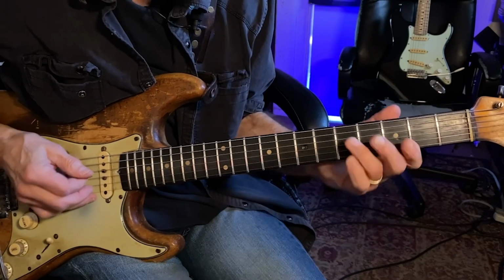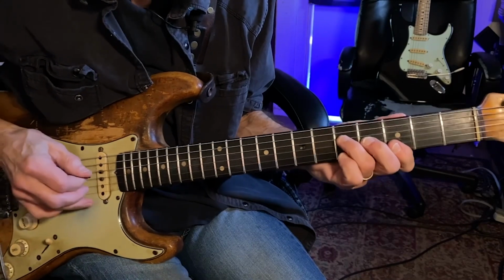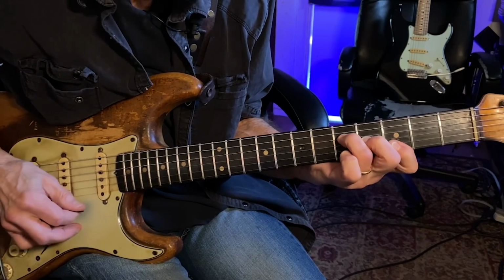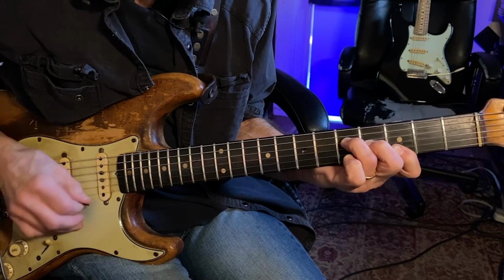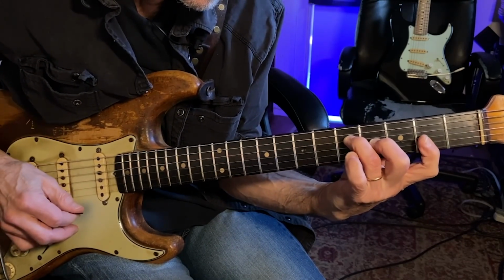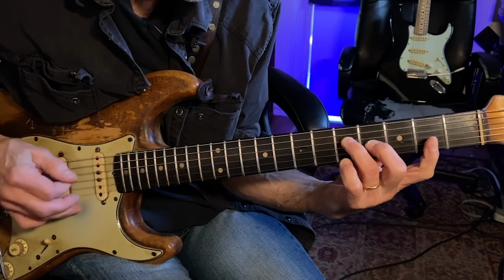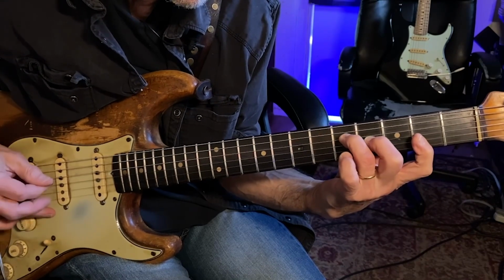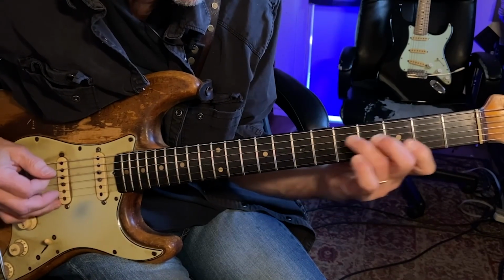Now on the 5 chord, which is A, and this is an interesting chord. This is G with an A bass. And it resolves to this unusual A6 add 2. So I'm just moving my index finger down.